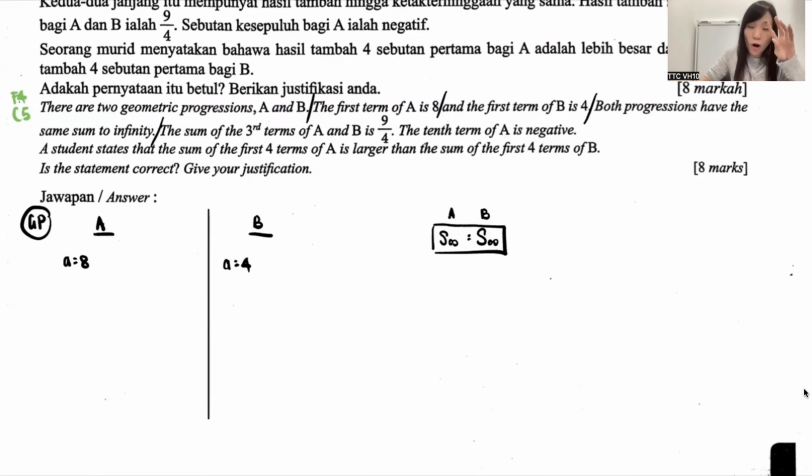Next, the sum of the third term of A and B is 9 over 4. What's the meaning? Sum means total. Total means plus. Don't tell me S, it's not S. The sum of the third term. The third term is what? The third one, called T3. Only the third one, not the second, not the first, only the third. So isn't it called T3?